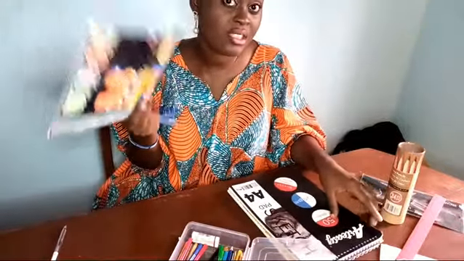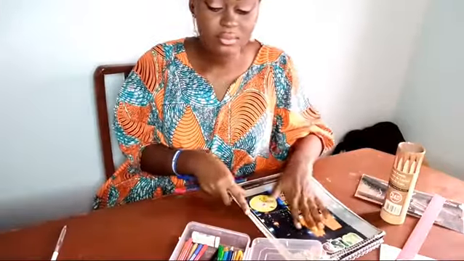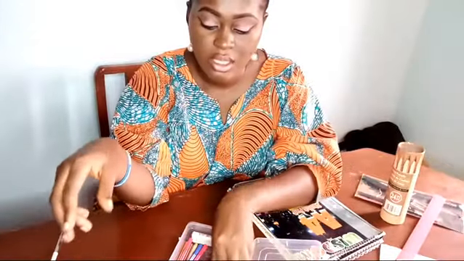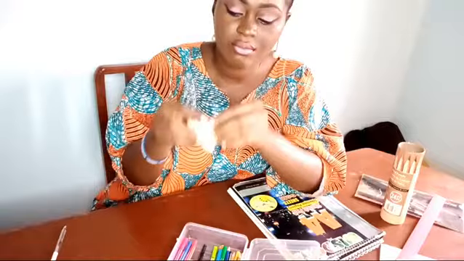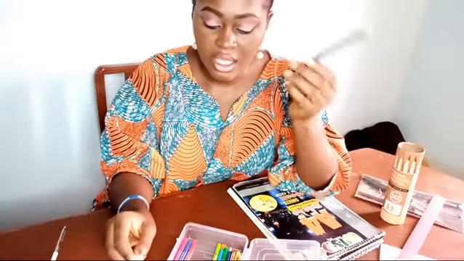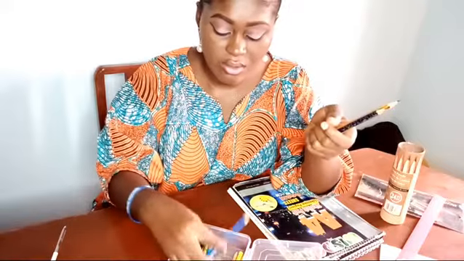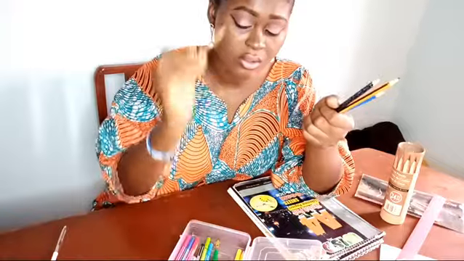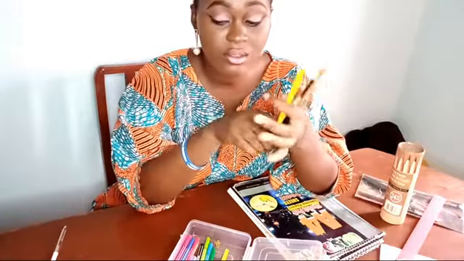So you see the rough sketches I want to create, I do it on this paper. Then erasers. I have this Naturaj HB pencil. This is also Naturaj. Then this is 2B pencil. Yeah, so I use them.